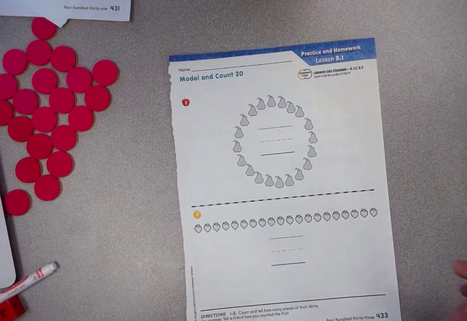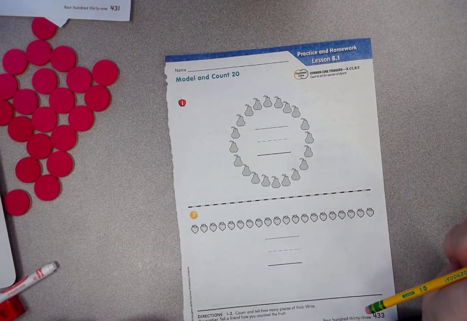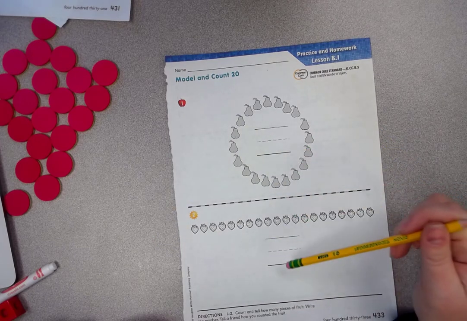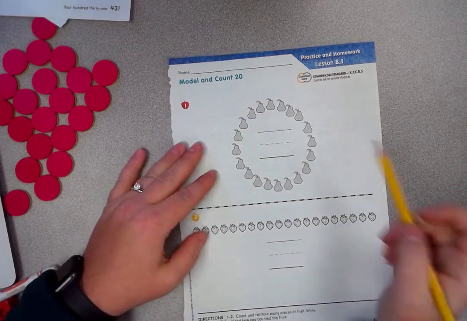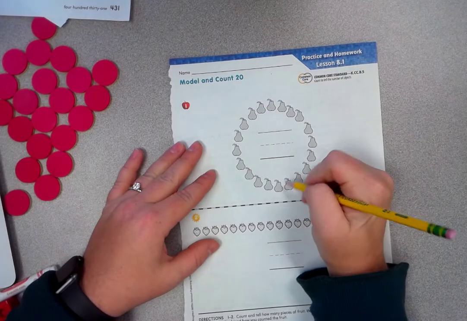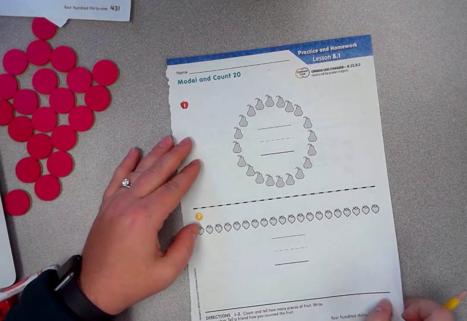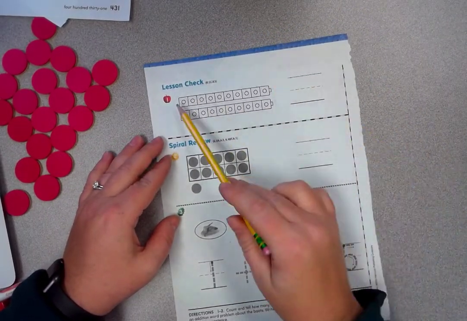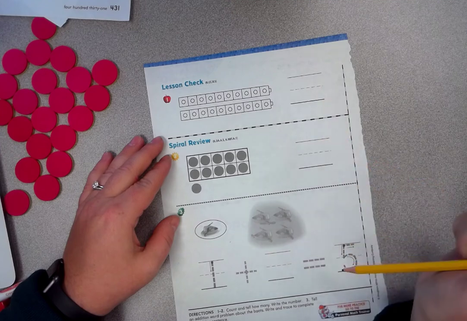On the last page for the practice and homework page, you're just going to count, just like we did with those oranges and plums, you're going to count the pears and strawberries and write it on the line. Remember, the clue is to mark where you're starting so you don't lose track of your spot. And on the back here, count and tell how many, write the number. So how many cubes are there, write the number.